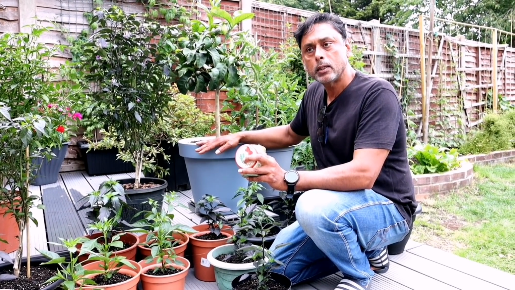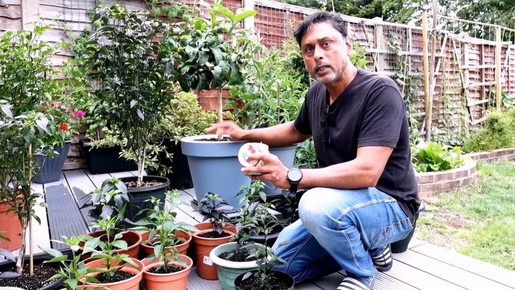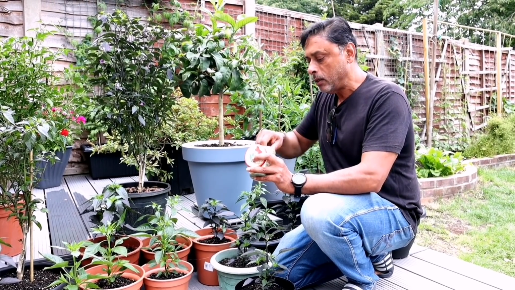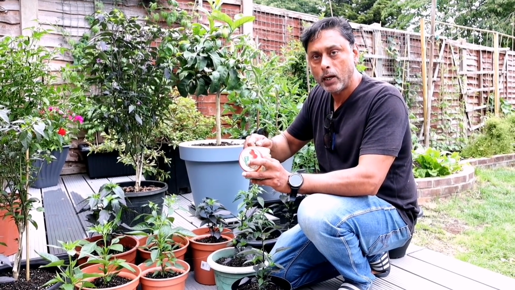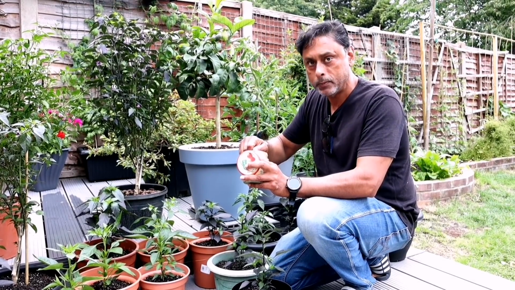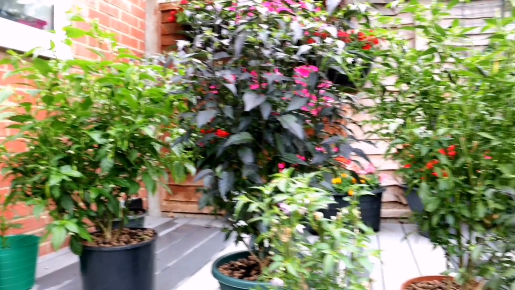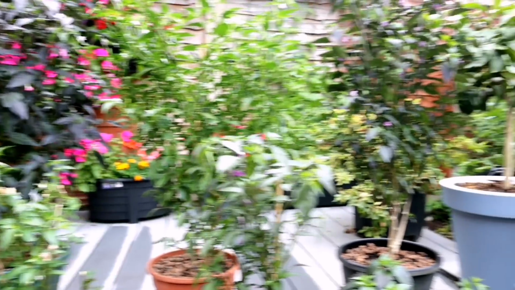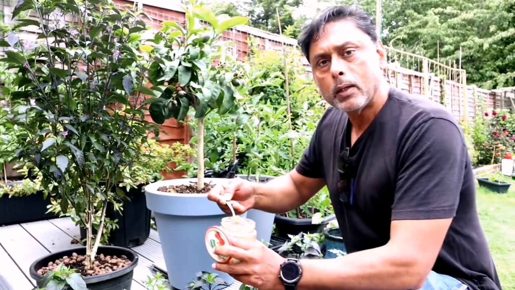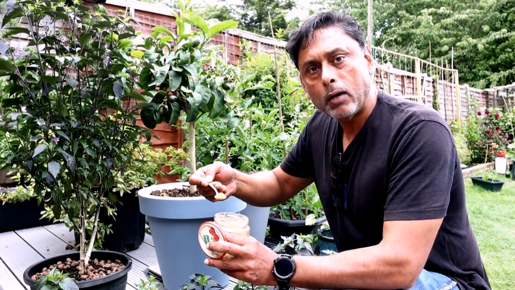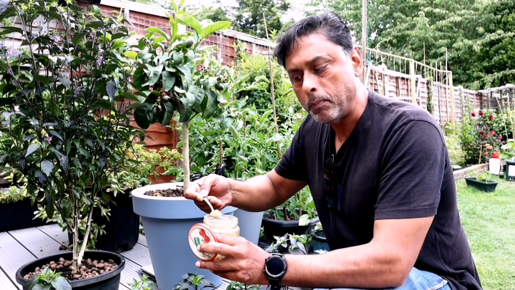Most people have problem with ants in the lemon pot. So if you add cinnamon powder, you'll find your ants will stay away. Always add cinnamon powder to your chili plant, at the base of your chili plant.